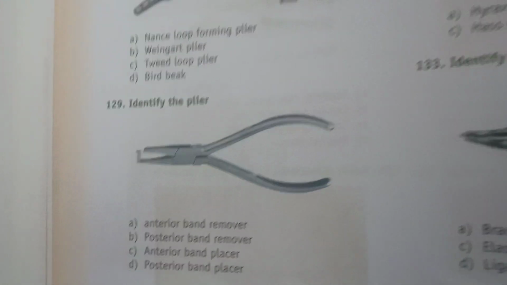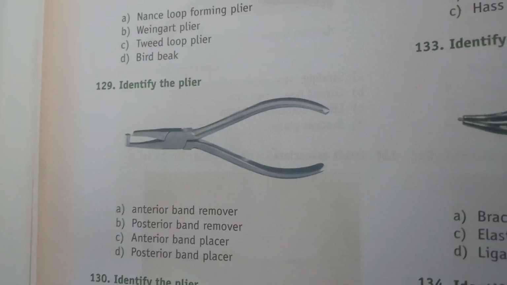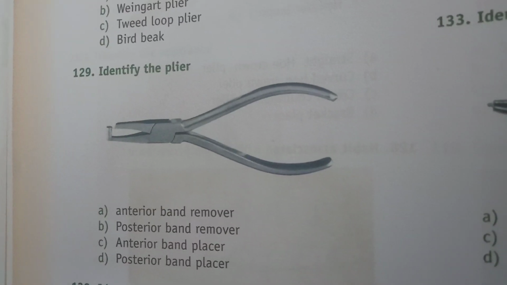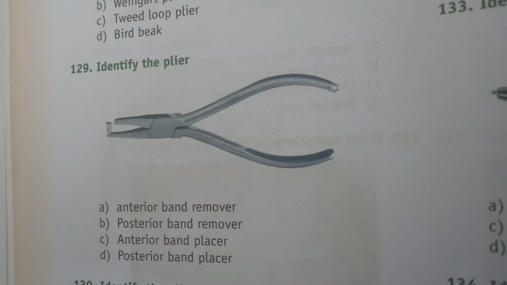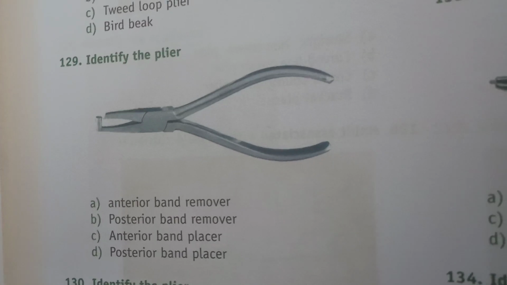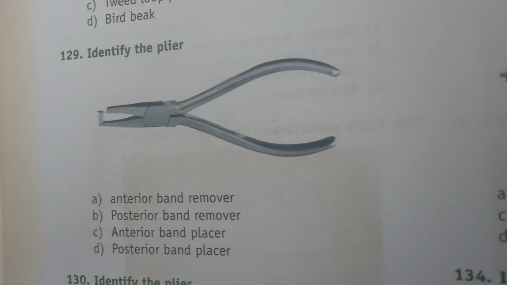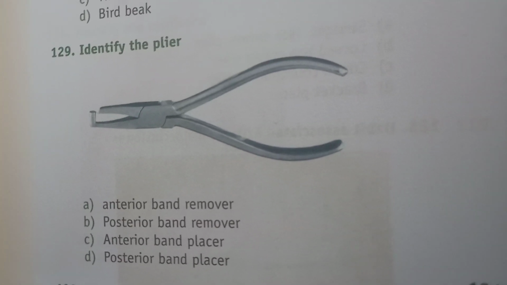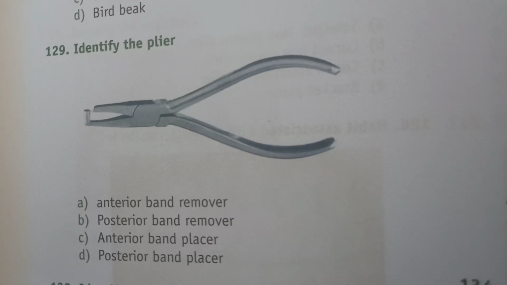Next, this is also you have to identify the plier. Look carefully. Is it anterior band remover, posterior band remover, anterior band placer, or posterior band placer? The answer is B, posterior band remover.